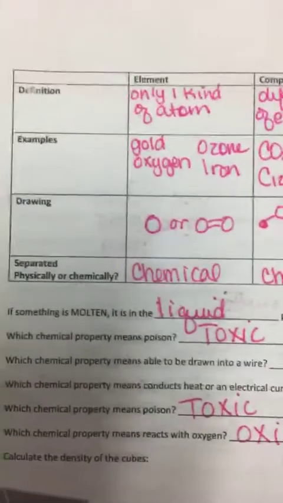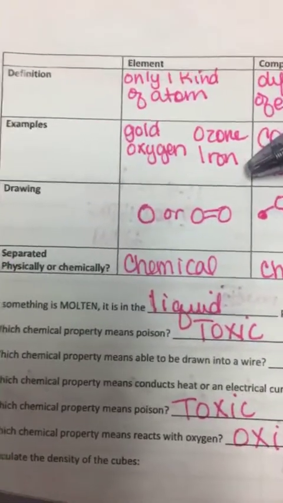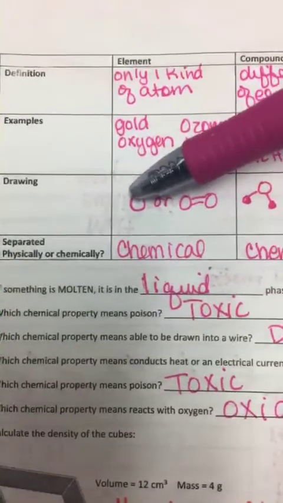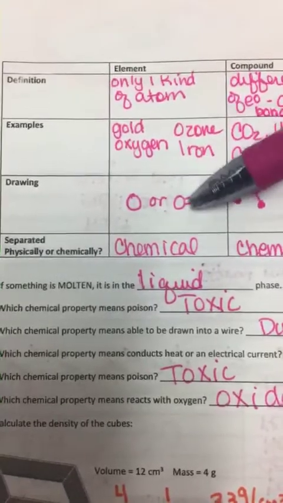Okay, and on the back side you have your elements, compounds, and mixtures. Elements, only one kind of atom. Examples, anything on the periodic table. Drawings, it doesn't matter if it's an atom or a molecule, it's got to be the same kind, and you have to have a chemical reaction to break that bond.